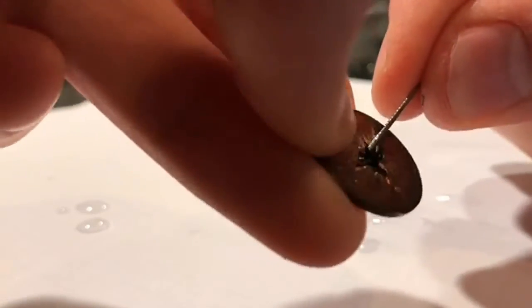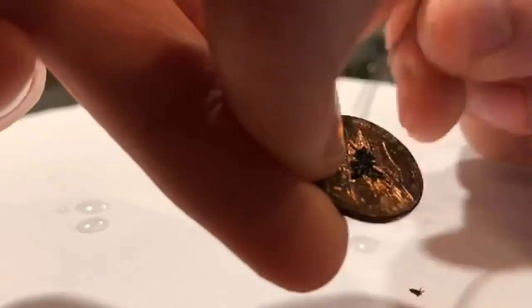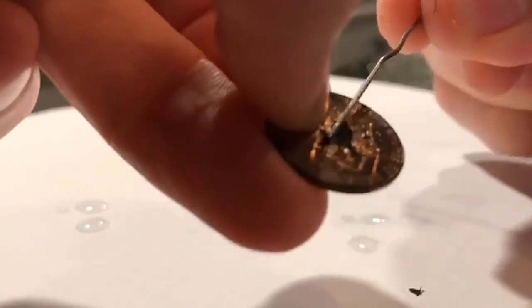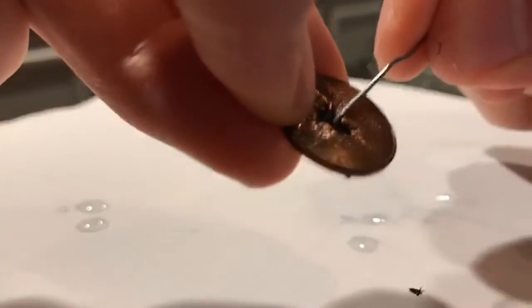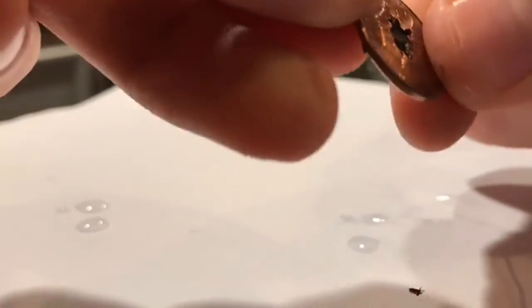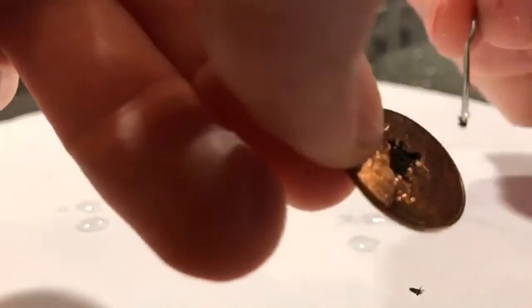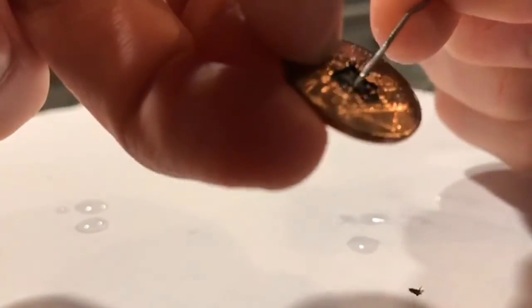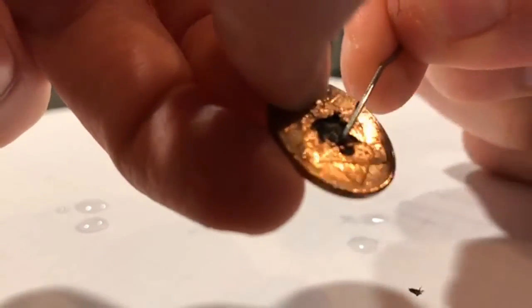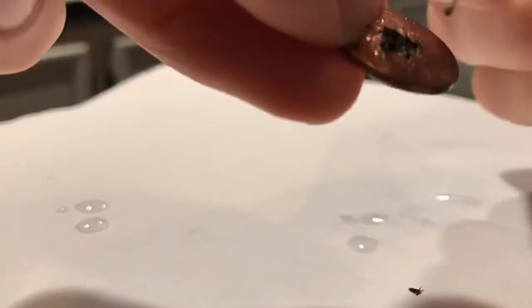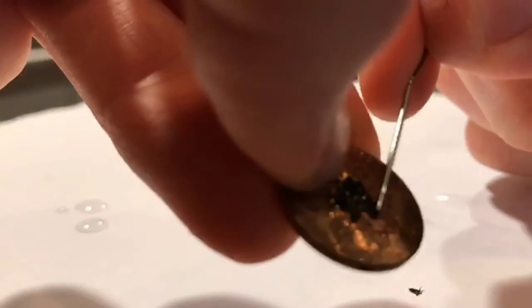So you can see me kind of scrape away some of that copper coating with, I guess, a paper clip here. So yeah, some of the coating, I can even get more of it off, and if I wanted to, I could react it in some stronger acid to make more of the zinc react away. So I might do that. I don't know. Why not?